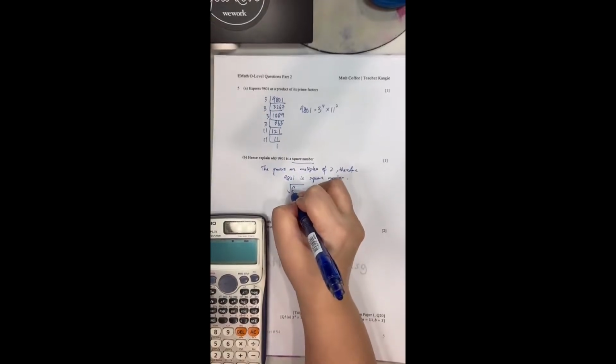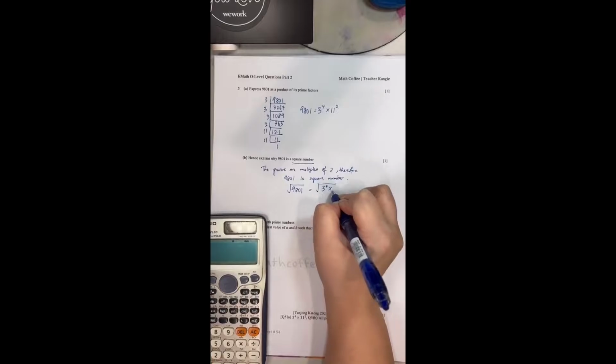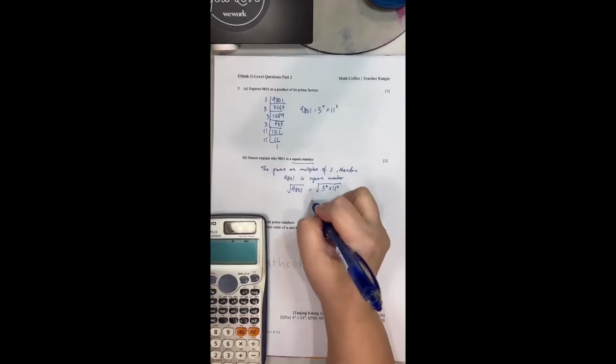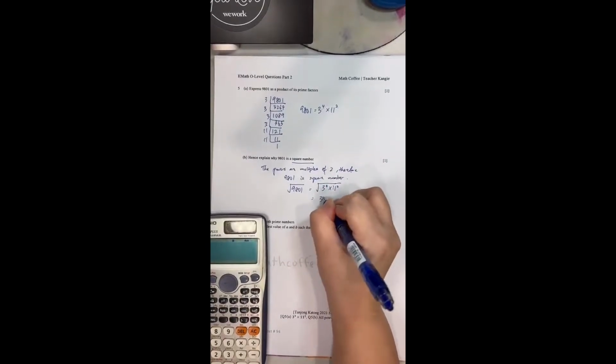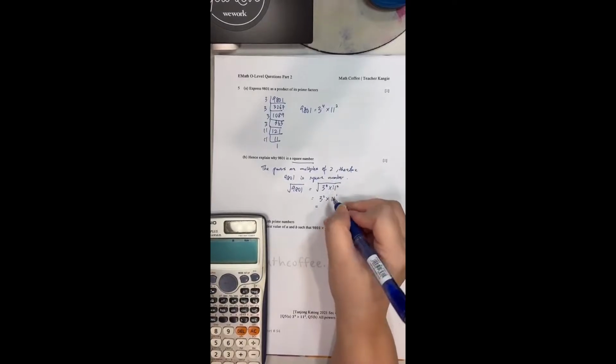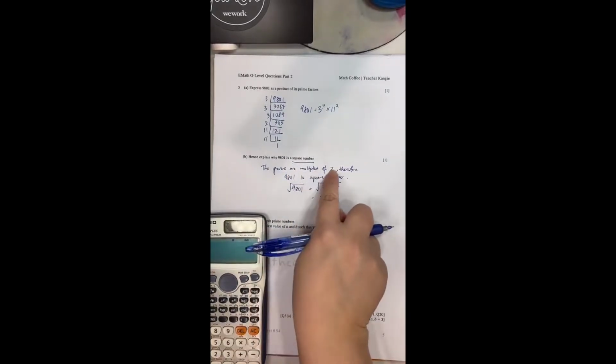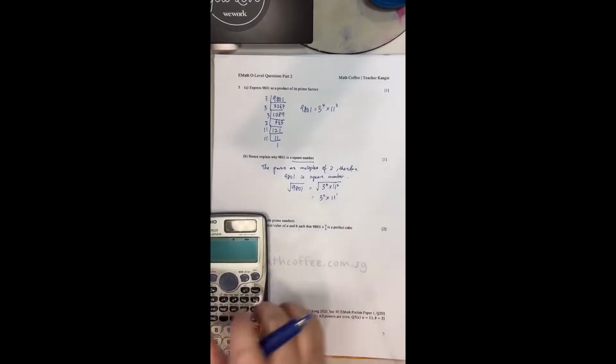Again, you want kiasurism, you can even show off your working. Just say, oh, so square root 9801 is equals to square root 3 to the power of 4, 11 to the power of 2. So 4 divided by 2, so it's 3 to the power of 2 and 11 to the power of 1. So actually, the power of multiple of 2 is good enough because it's just 1 mark. But you can show the working, it doesn't matter.